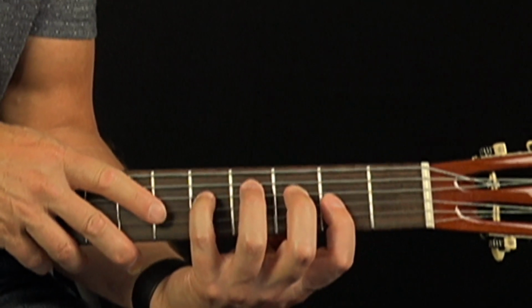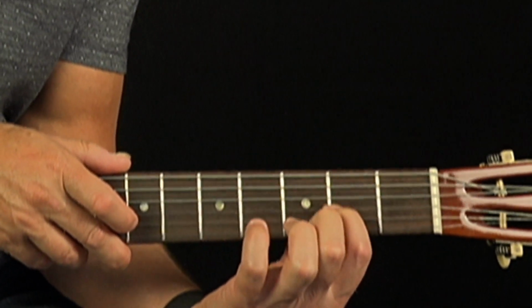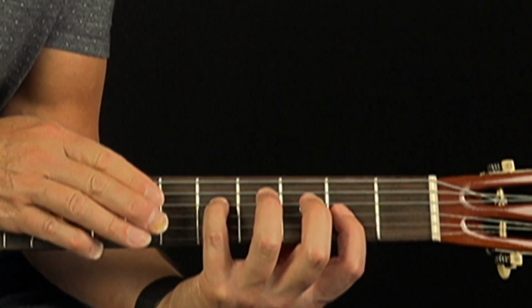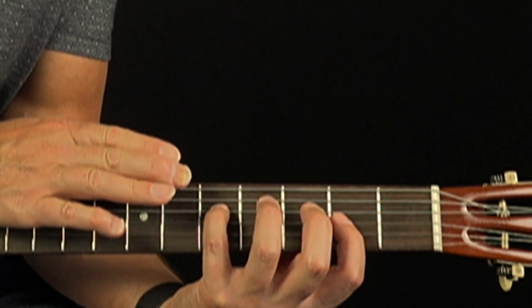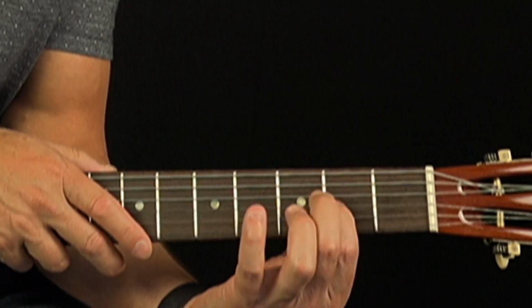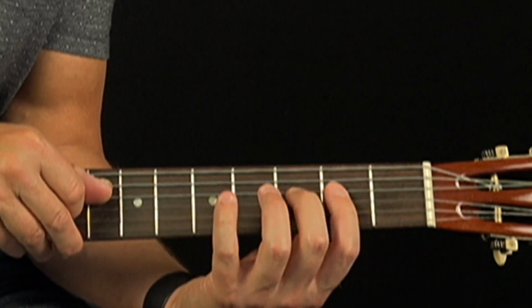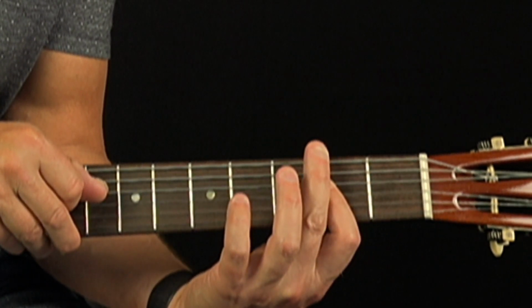Now, let me show you a little trick here. This is an A. This is a little trick that you literally could take and bring to any key and know the turnarounds for any key. If my first finger's on an A, then I can walk this down. Okay?